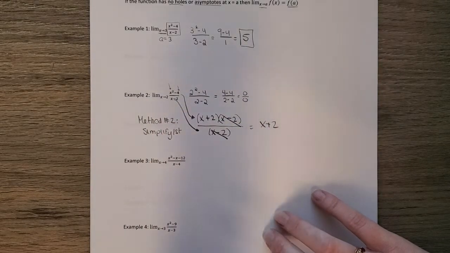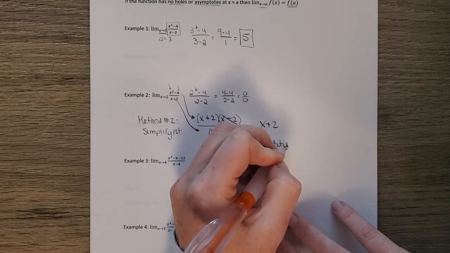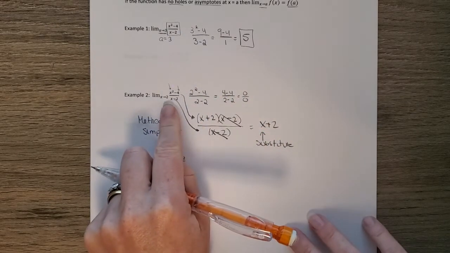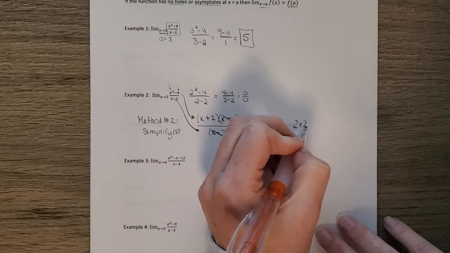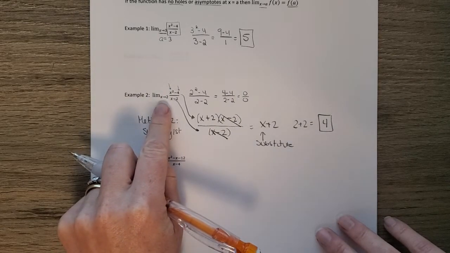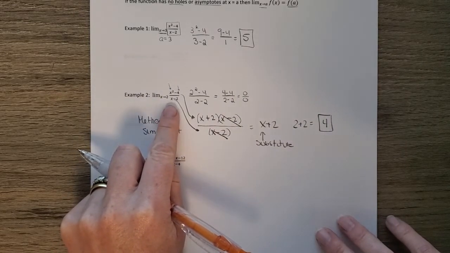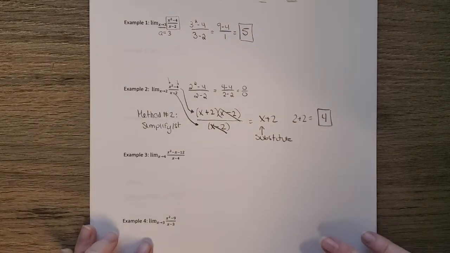Once simplified, then you're going to substitute. So instead of substituting into the original, which gave us no answer, we're going to substitute at this point. We're going to put the 2 in. So 2 plus 2 is 4. So the answer, the limit as x approaches 2 of x squared minus 4 over x minus 2, is 4. Okay.